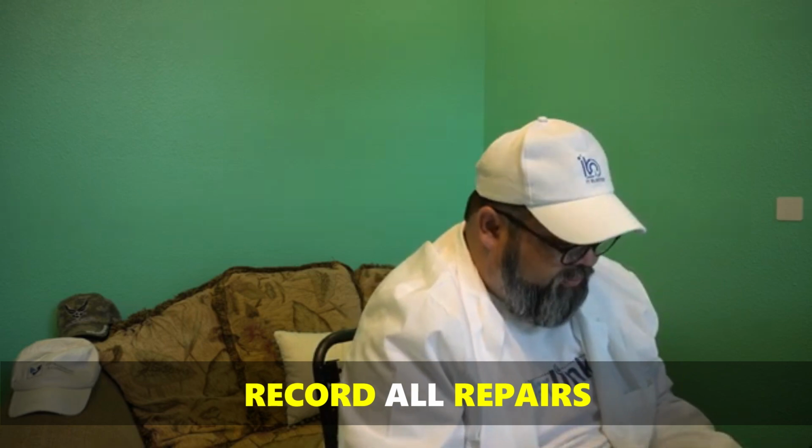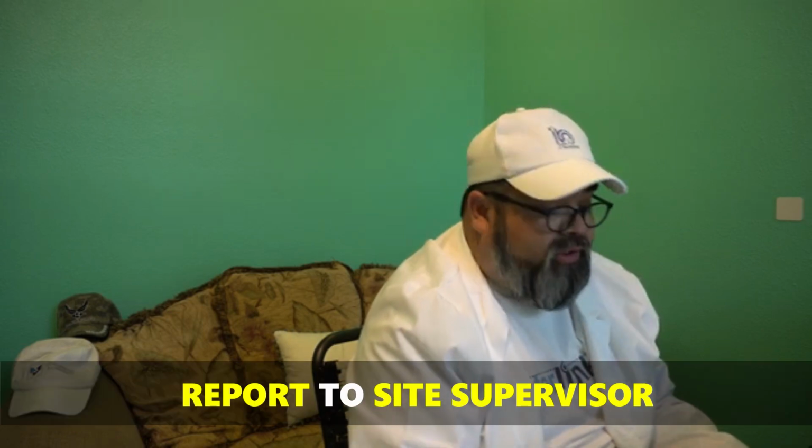Record all your repairs, and report the repairs to the site supervisor. Repairs and maintenance that pose a food safety risk are to be reported to the site supervisor as well as the practitioner on site. The reason is you want to keep account of that, not just by maintenance but also in the food safety inspection, which can be adjusted.